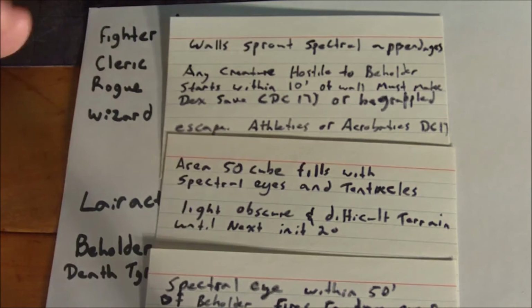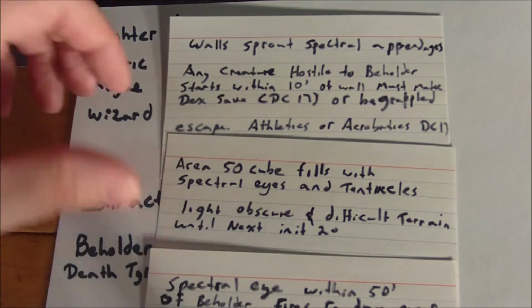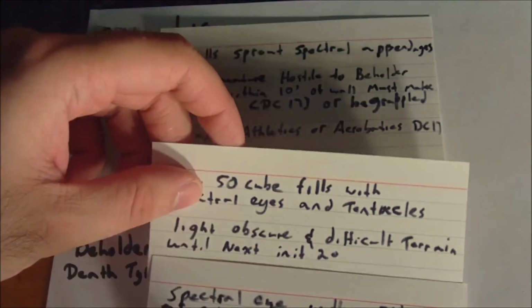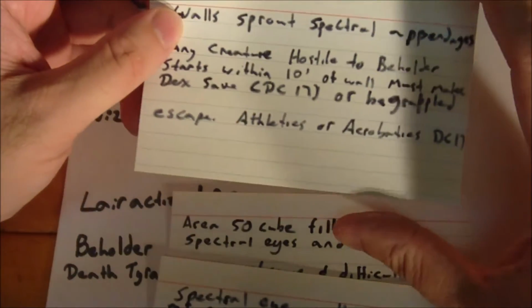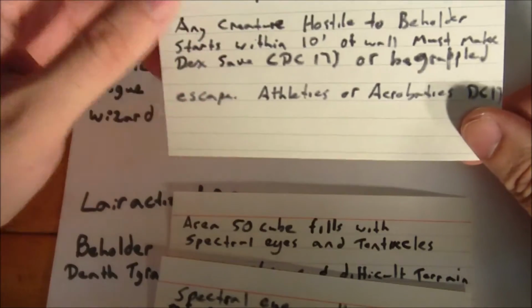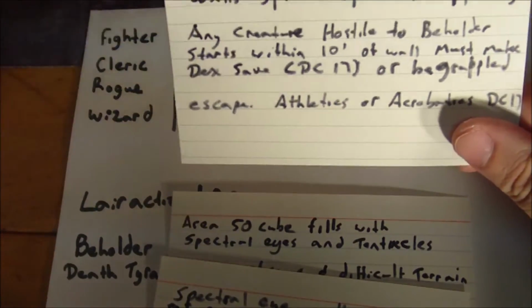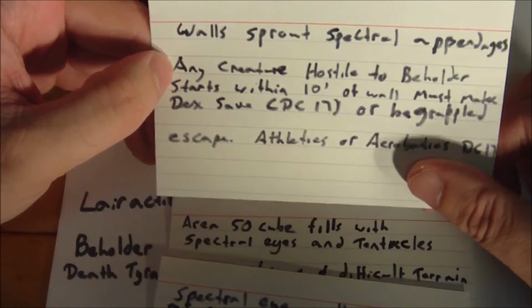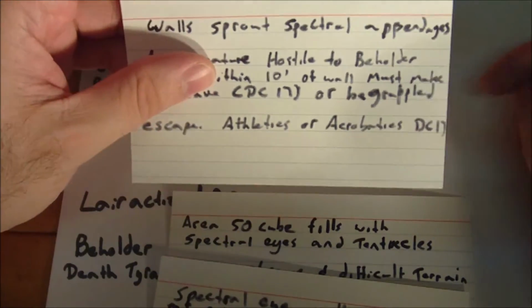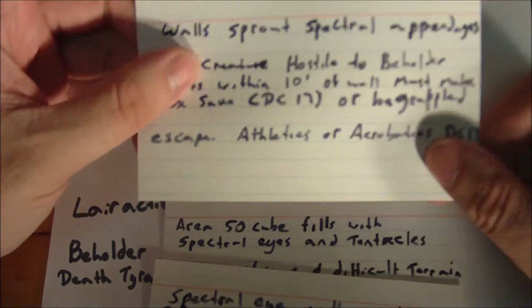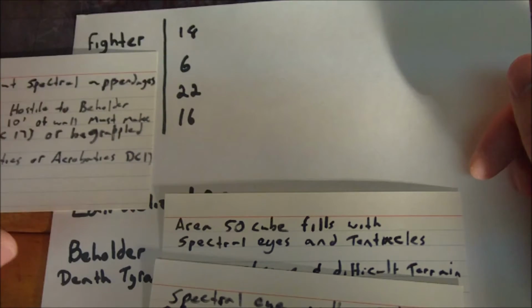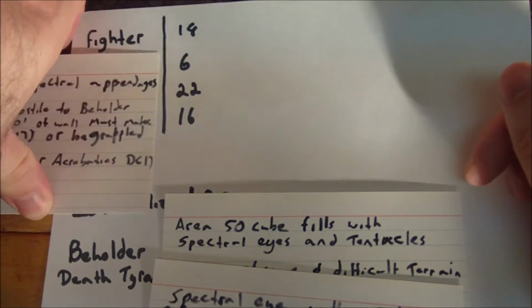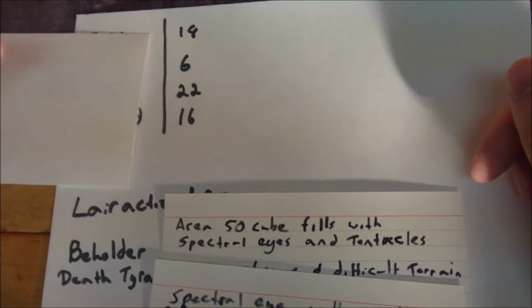So let's just say we reach our first initiative count 20. Player characters are pretty close to the walls. So what I would do is have the wall sprout spectral appendages. I would go through everything that happens. This lasts until next initiative 20 as well. I just didn't write that down because I know that's the way it works. After everybody makes their DC 17 Dex save, I know that this one would be used. So I would set this one aside while I'm resolving its actions, and once its actions have been fully resolved, I would then flip it over to know that it has been used.